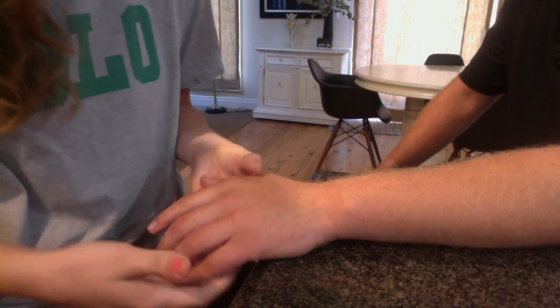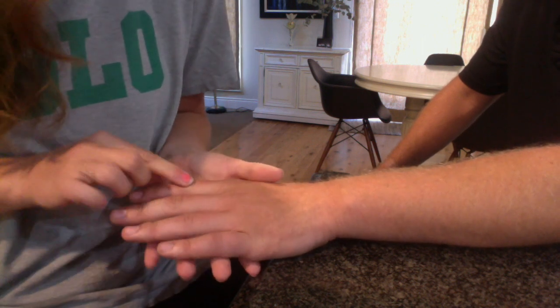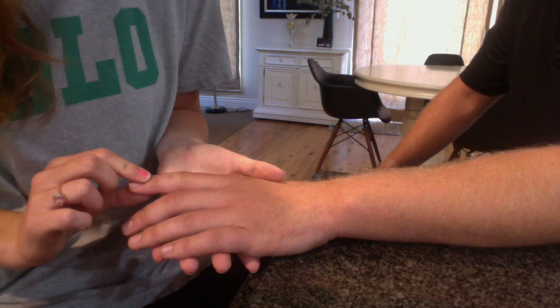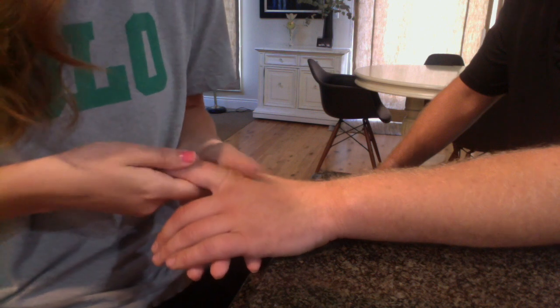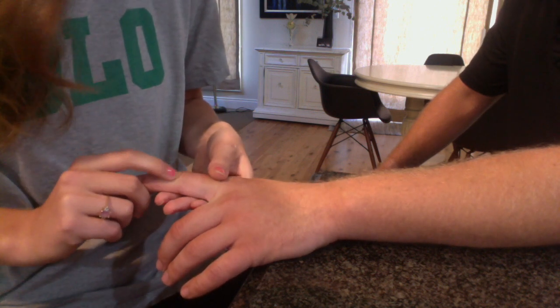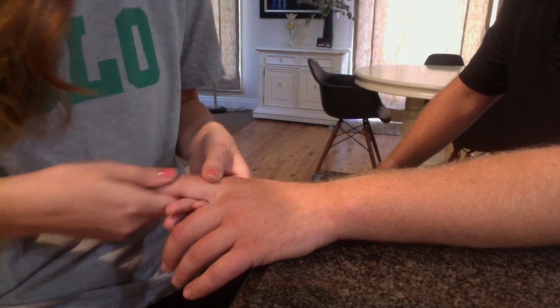Okay. The same is true for the proximal interphalangeal joint and the distal. But we'll just do flexion and extension in these two joints.